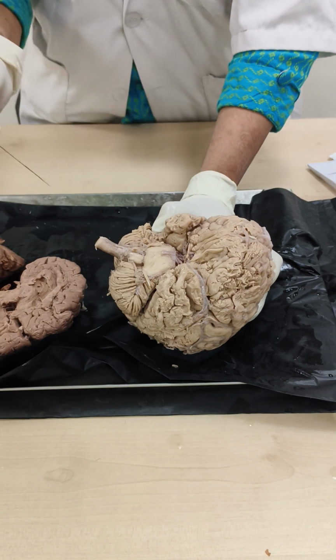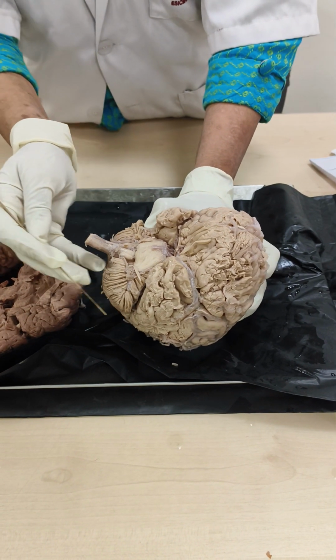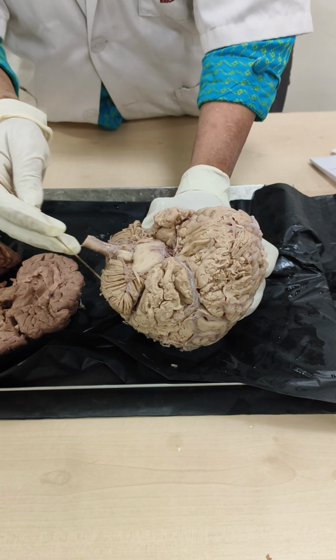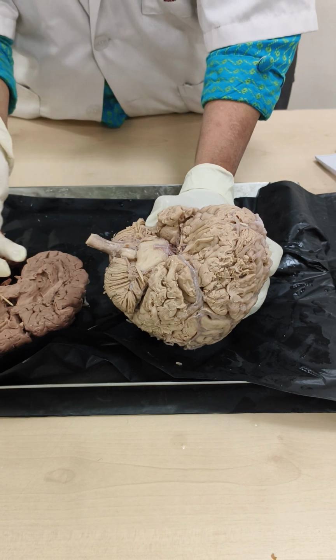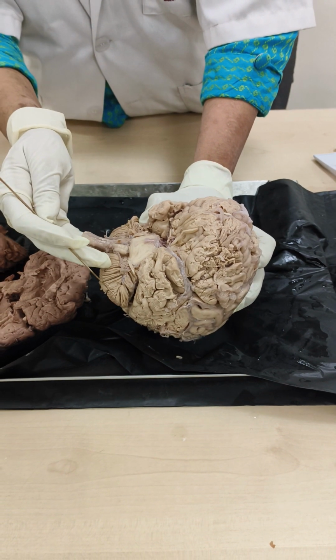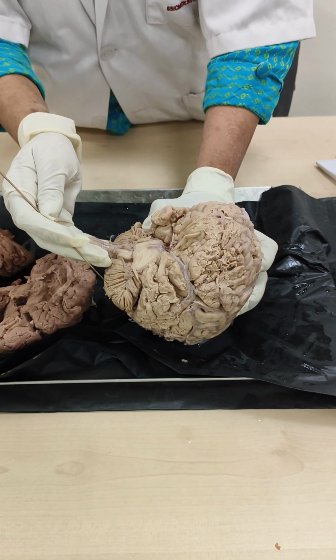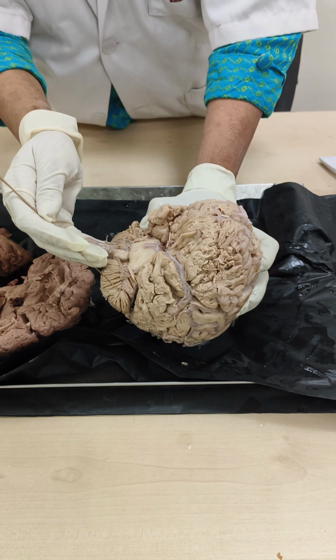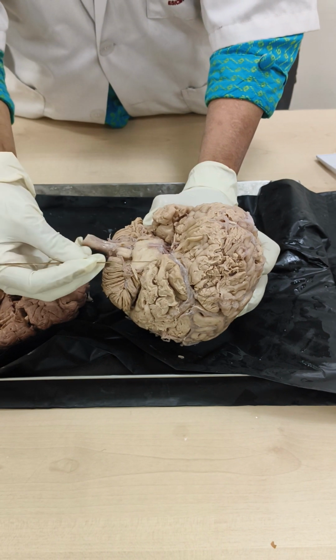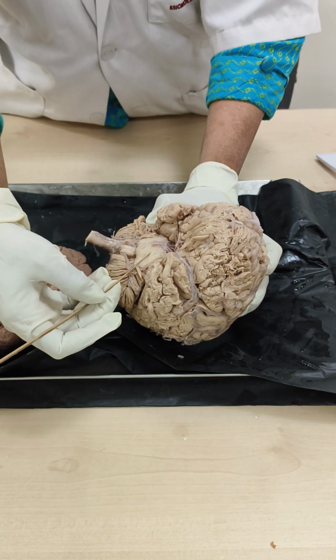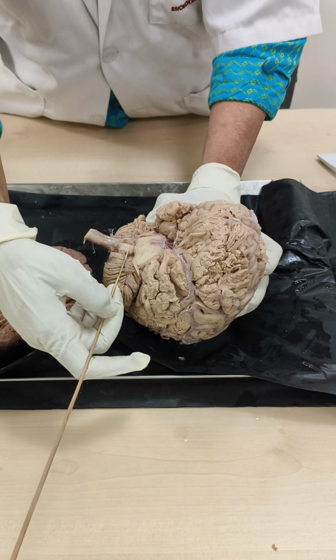So it is an organ of three: three lobes, the anterior lobe, posterior lobe and flocculonodular lobe. Three fissures: fissura prima, then horizontal fissure and then posterolateral fissure. Not sulcus, posterolateral fissure, because it is deep. And then there are three peduncles: superior, middle and inferior cerebellar peduncle.